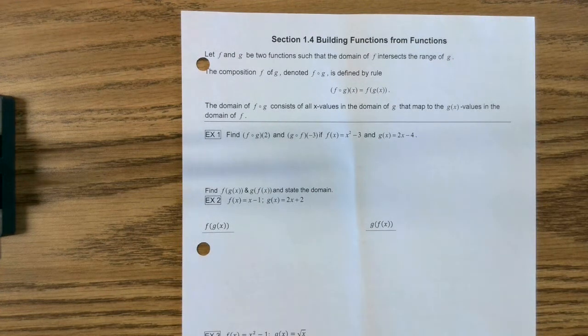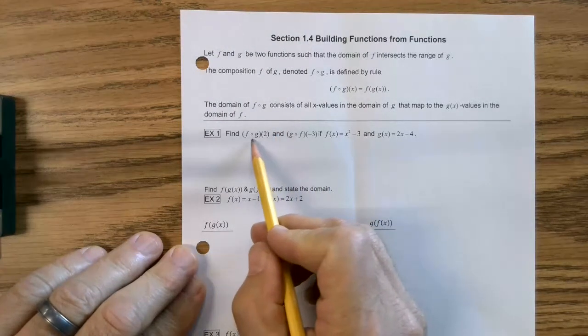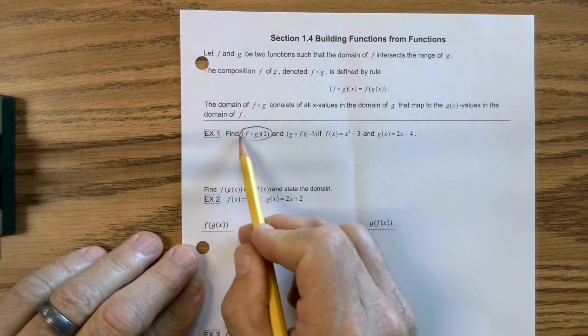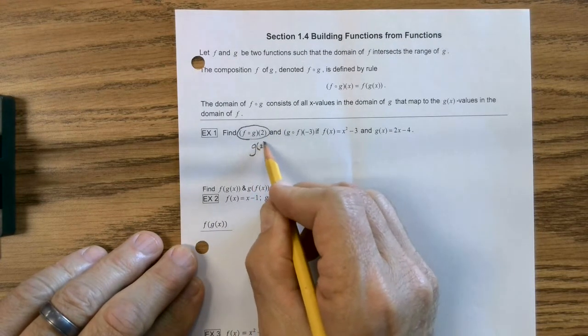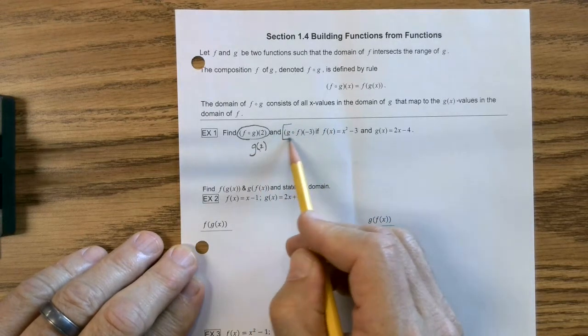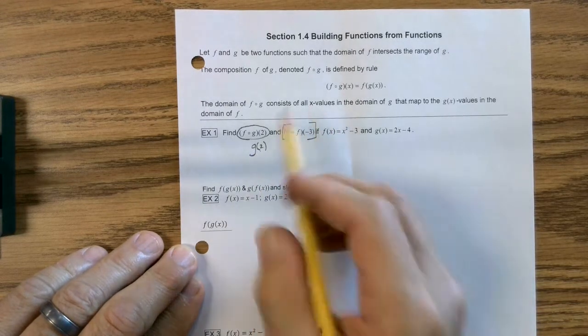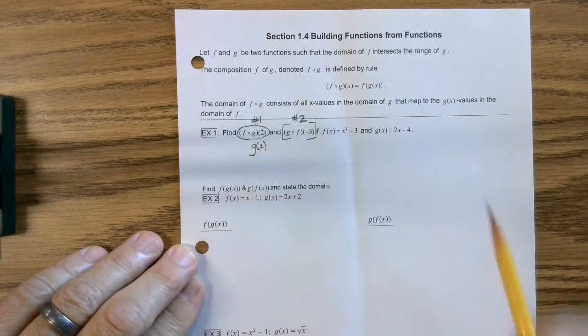All right, now that hopefully you've watched the pre-lesson for section 1.4, Pre-Calc B, here comes the packet lesson. So this says find that. Well, like I said, what's on the inside? G of 2. So we've got to figure that out first. Now, this is a whole different problem, so we'll do this one first, and then we'll do that one second.